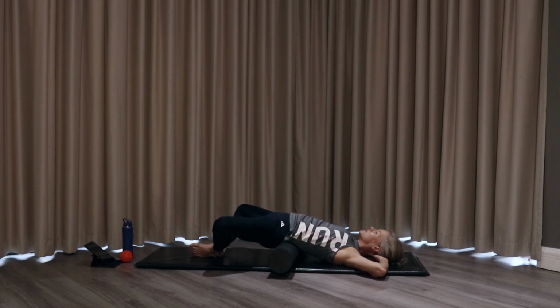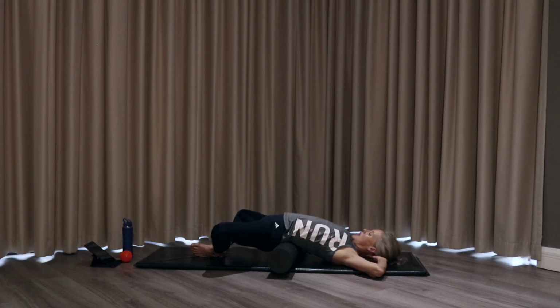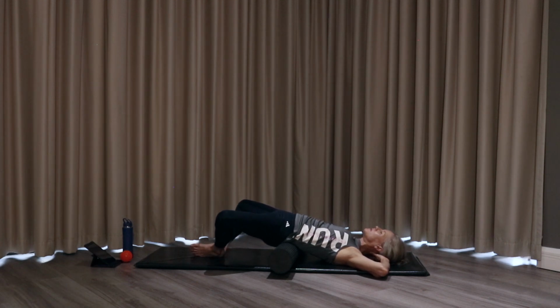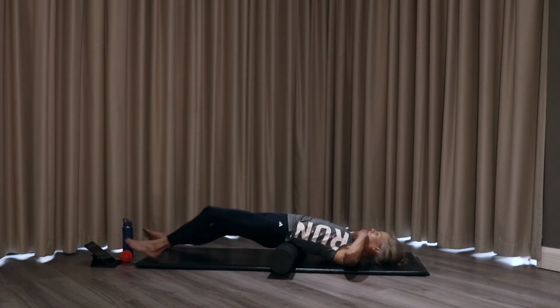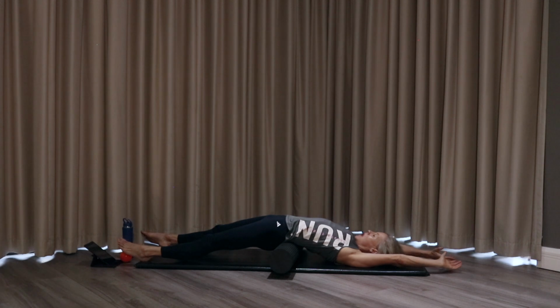Exhale, push, tuck, tilt, and float. Drop the feet. Breathe in, last 1. And exhale. Lengthen out again. Have a nice big yawn and stretch.